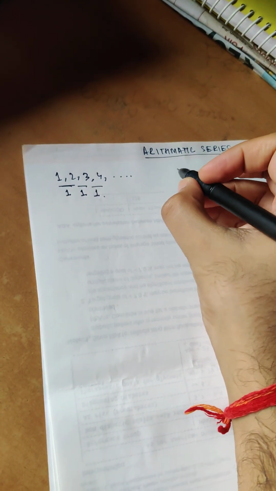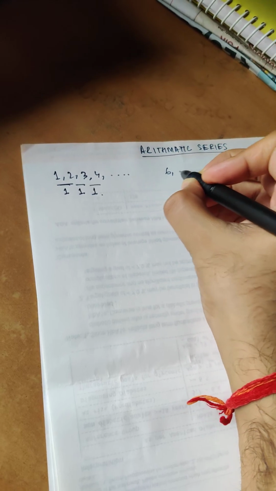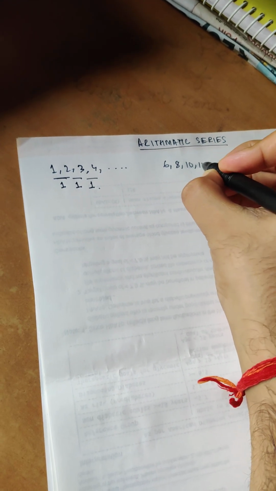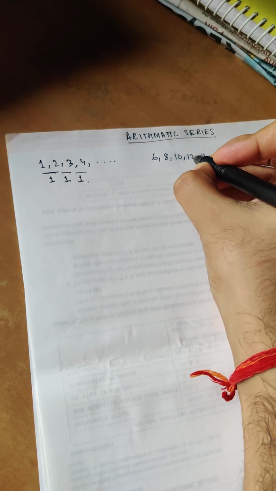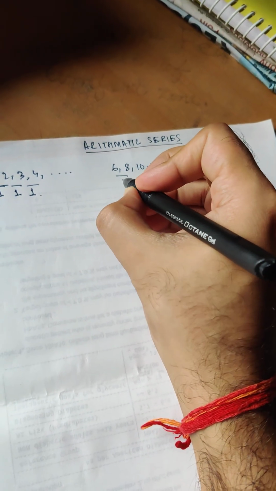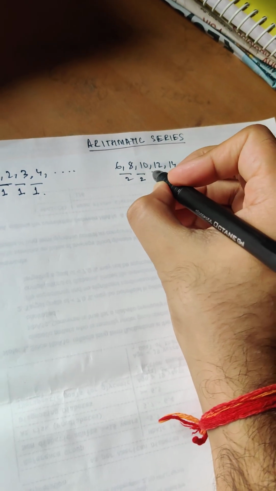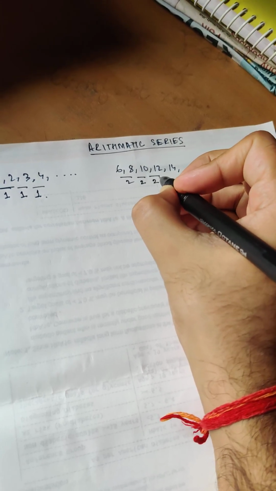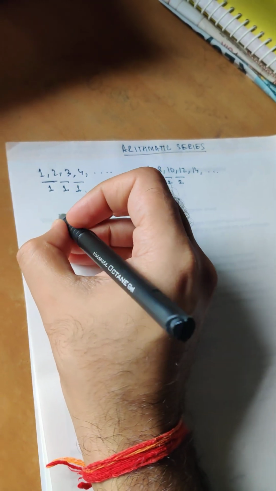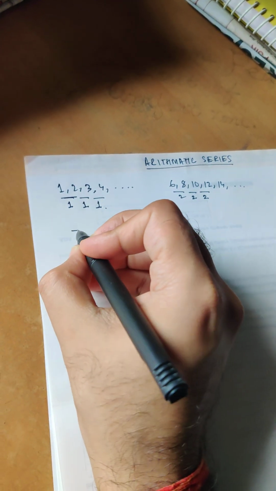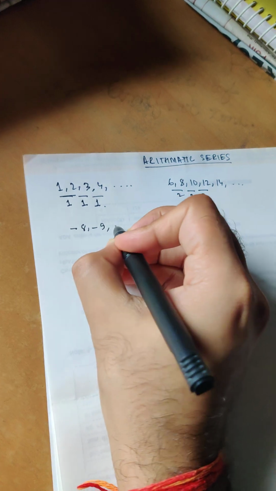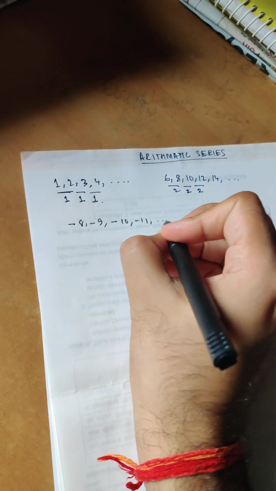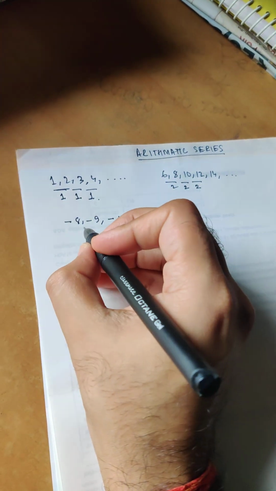Another example can be, suppose you have 6, 8, 10, 12, 14 and so on. This is also an arithmetic series, and here the common difference is 2. The successive terms differ by a common difference, and here it is 2. Other examples of arithmetic series can be this. For example, consider you have -8, -9, -10, -11 and so on. Here the common difference is -1.